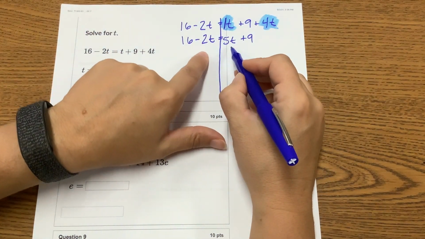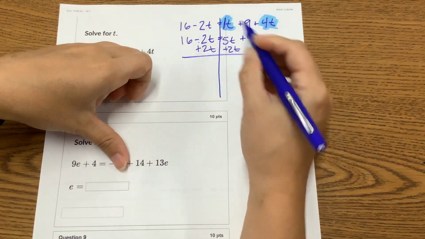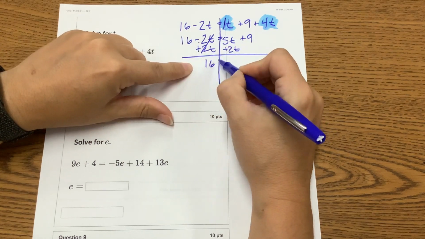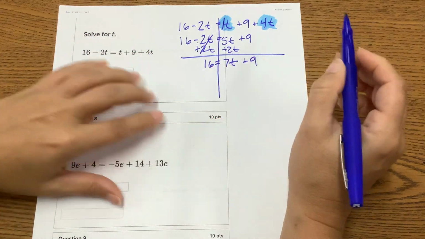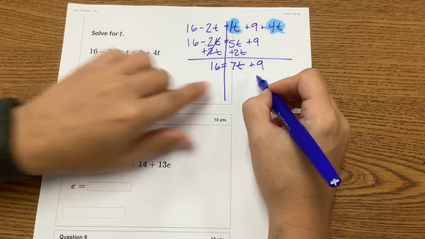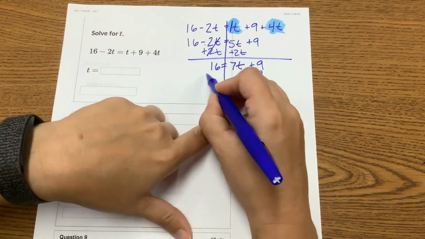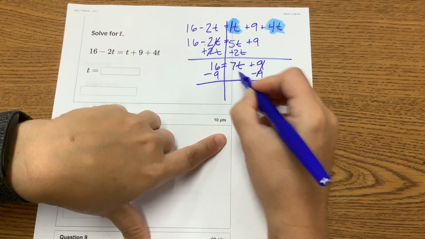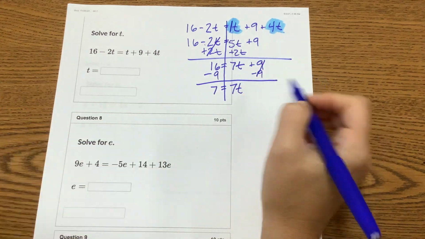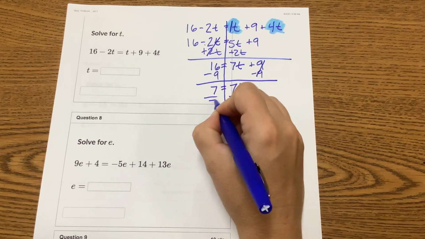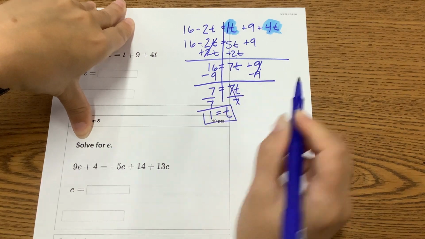Now we're going to move our smallest variable term. Subtracting 2t, the inverse is adding 2t. Opposites cancel, bring down 16. 5 and 2 is 7. Don't forget your t. Plus 9. We are going to start to get our variable term alone. So we're going to get rid of that plus 9 by subtracting 9 on both sides. These cancel. Bring down your 7t. 16 minus 9 is 7. Divide by 7 on both sides. 1 times t is t. 7 divided by 7 is 1. So t equals 1.